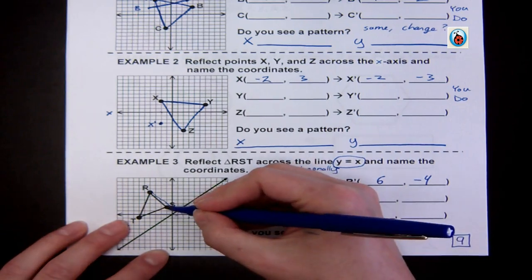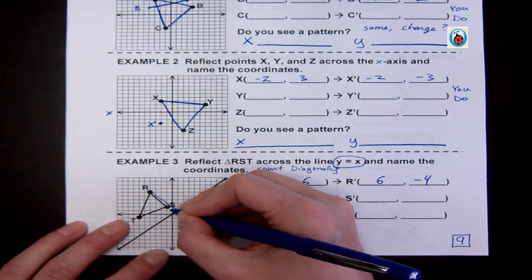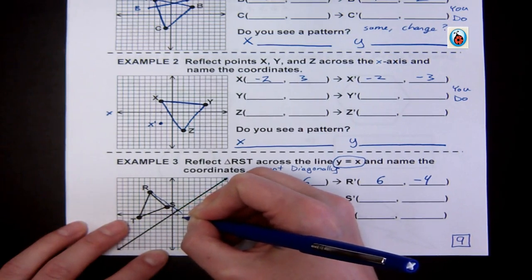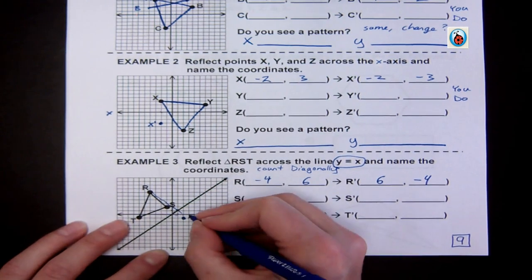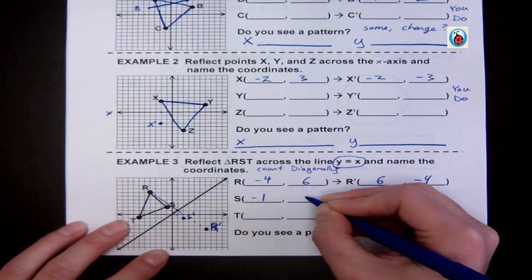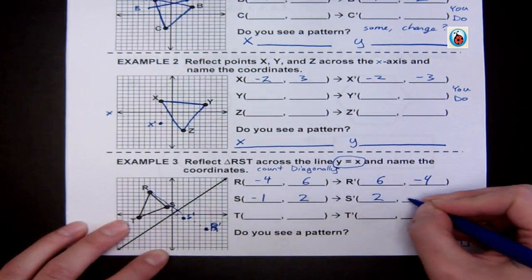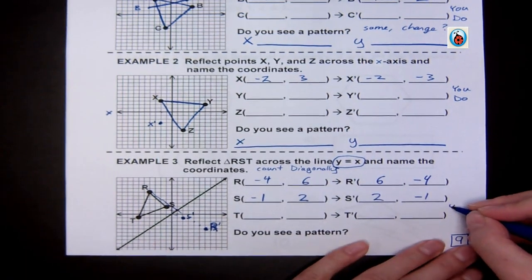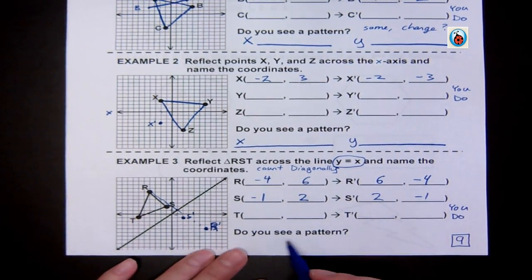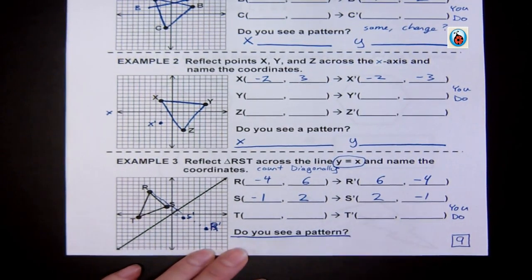S is an easy one to see because S counts 1 1/2 this direction, so I'm counting the half and another 1 here, and that becomes my S prime. And so it went from -1, 2 to 2, -1. And so you do the last one. And what do you see as a pattern?